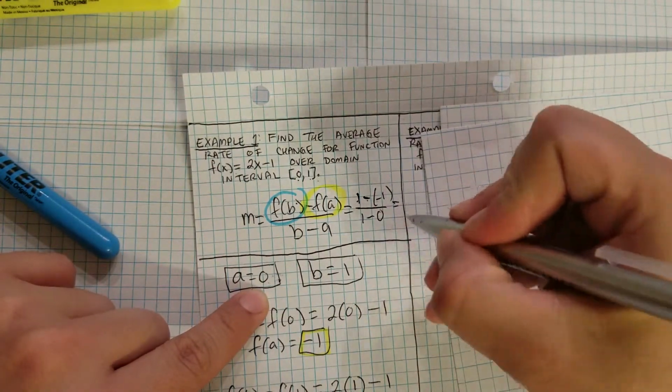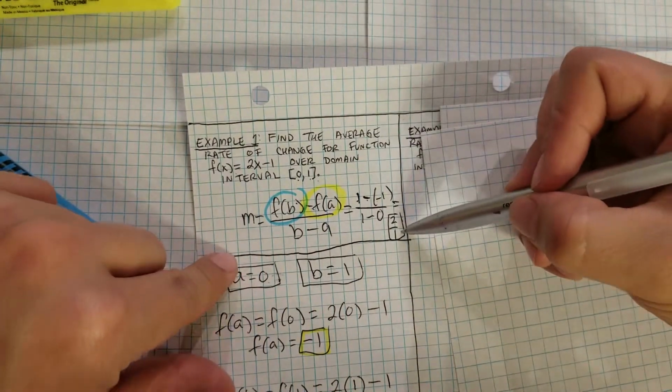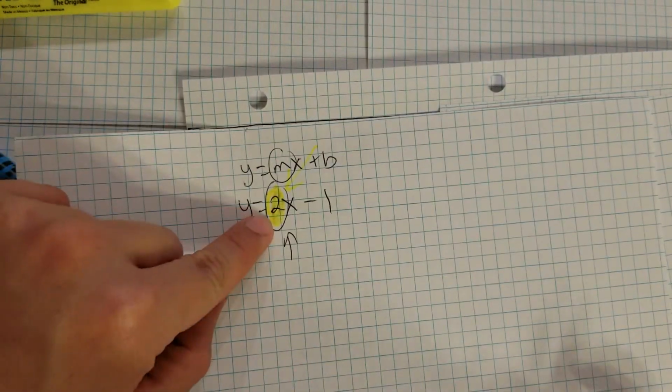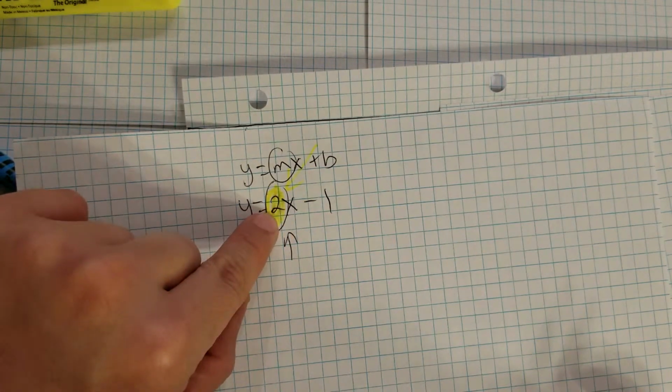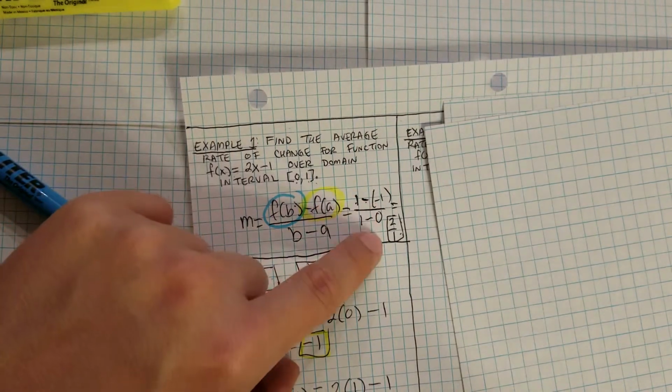So that's just going to give you 2 over 1, which, oh wait, we already knew that, right? It was going to be 2 from the other paper that I showed you. So the rate of change, or the slope for this line, y equals mx plus b, is going to be 2 no matter what. But we did it with the formula. So this gives you 2 over 1.